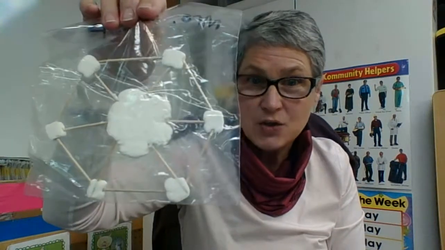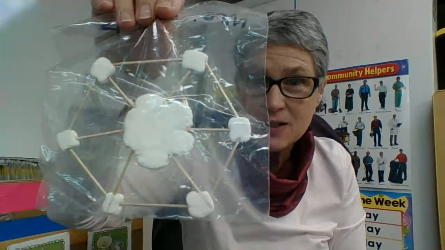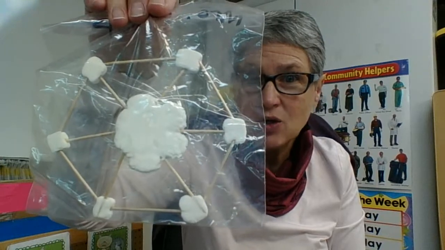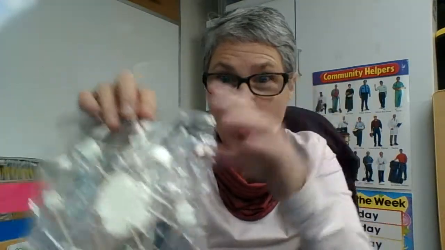And what you're going to do for your activity today is make a snow crystal. You'll have the supplies in your supply bag to make your own snow crystal, and there'll be a little video to show you how. So scroll on down and find out how you can make your own snow crystal that doesn't melt or wither away.